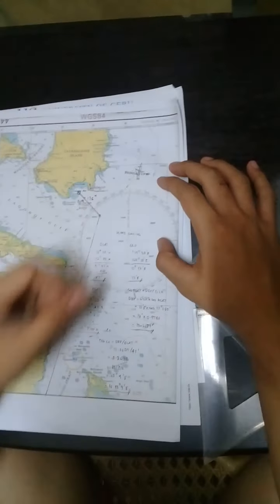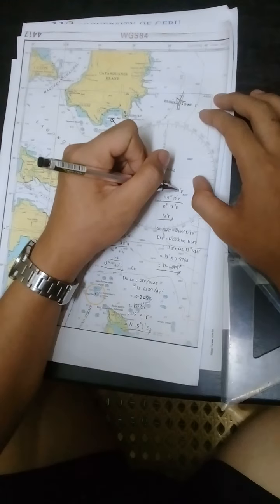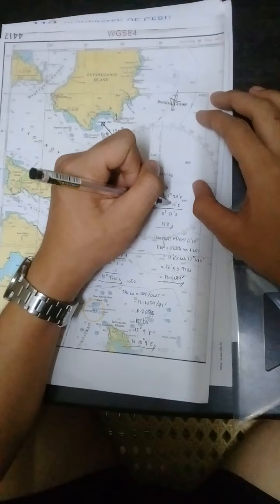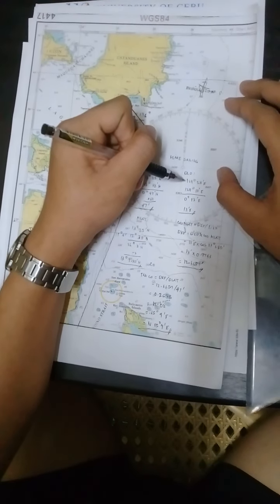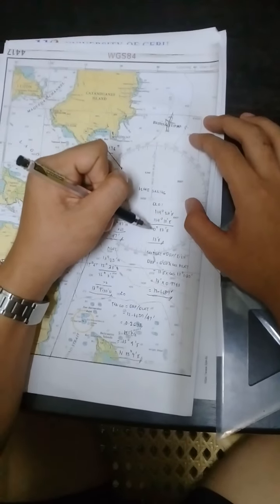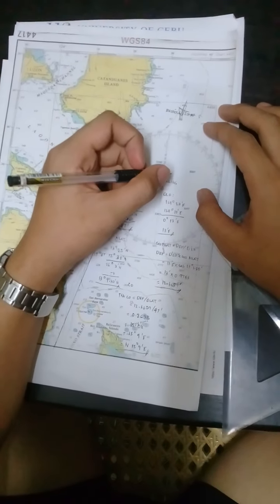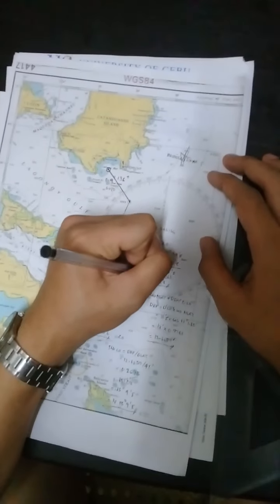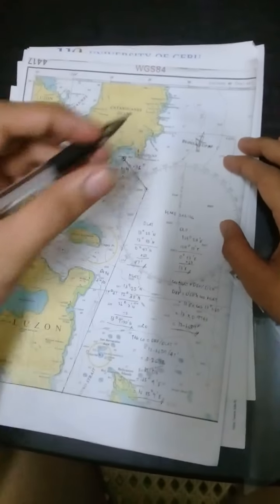Now DLO is 124 degrees 23 minutes east and 124 degrees 10 minutes east, the longitude of waypoint 2 and waypoint 3. Subtract, and the result is 0 degrees 13 minutes east. Multiply it by 60, and the result is 13 minutes east.